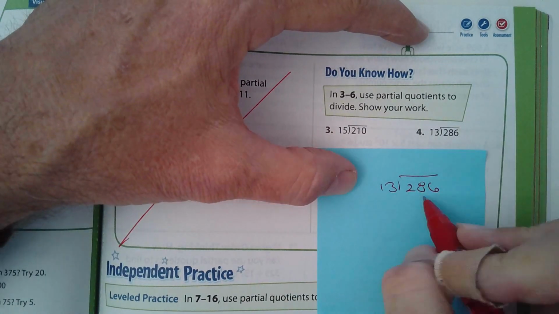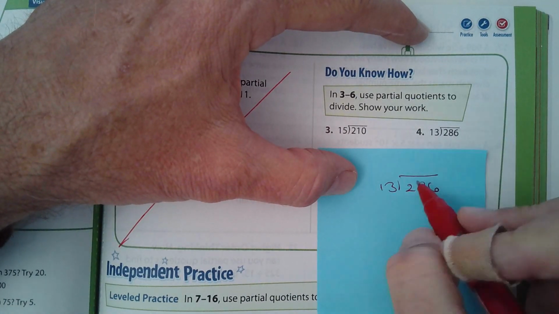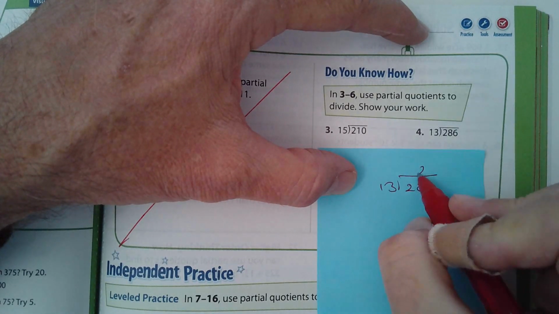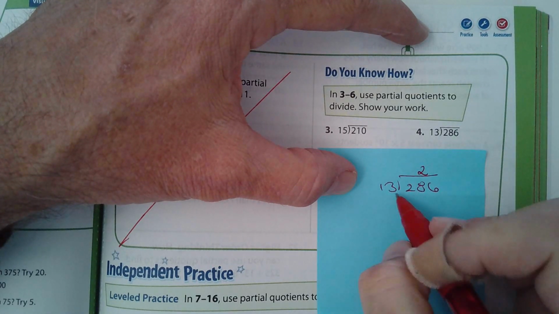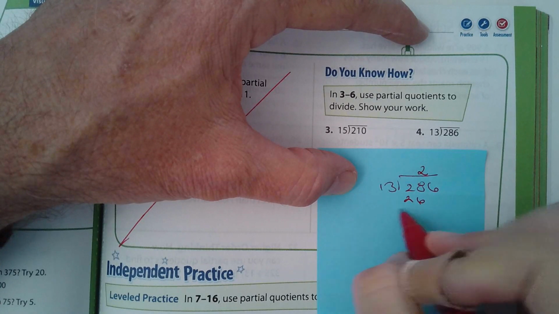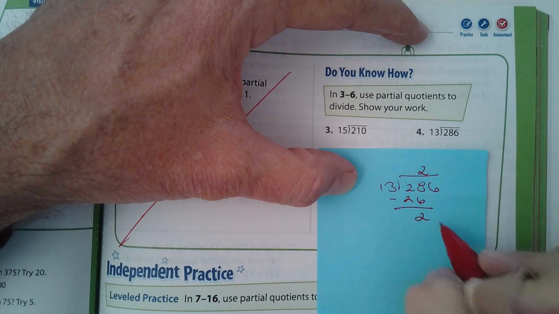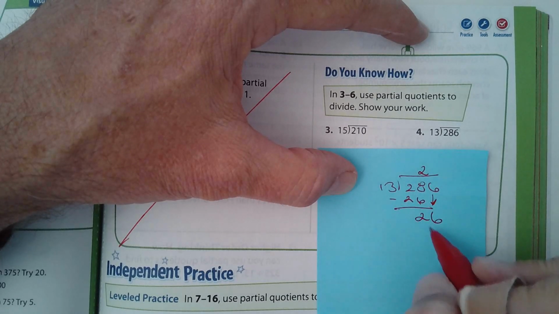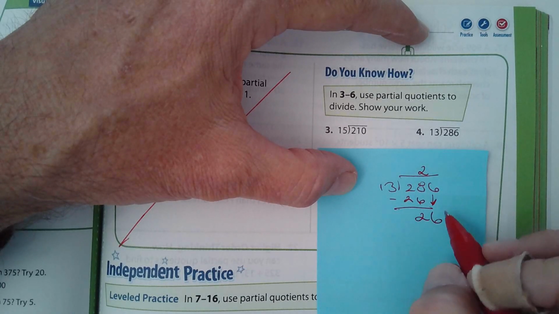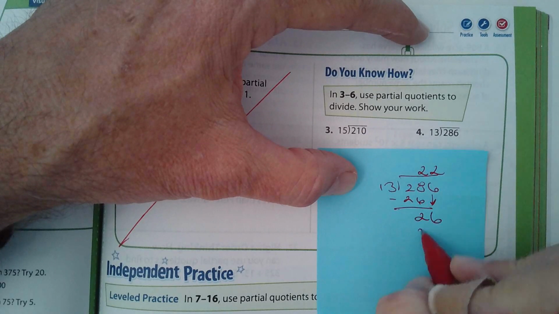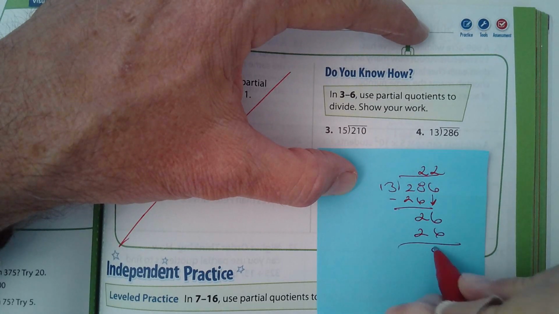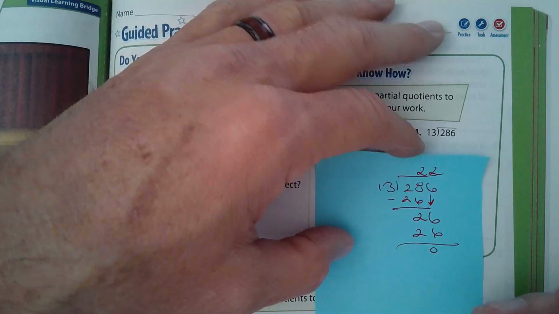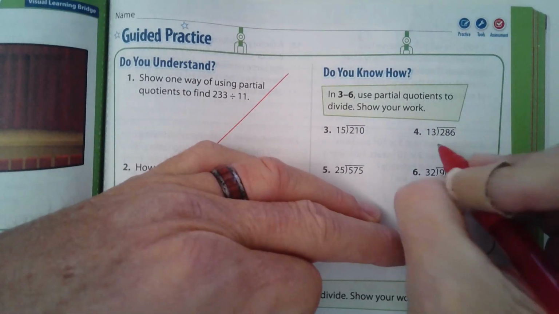So 13 goes into 28. Well, 13 plus 13 is 26, so that's pretty close. I'll put down a 2, and that's going to be 26. I'm going to subtract. I'm going to have 2 left over, and then I'm going to bring down the 6. And I've already done that. I know 13 goes into 26 twice, and there's nothing left over. And so the answer to number 4 is 22.